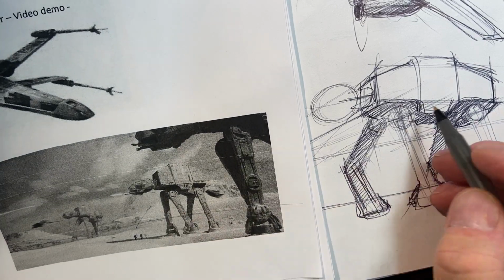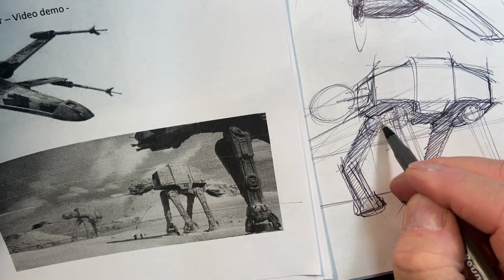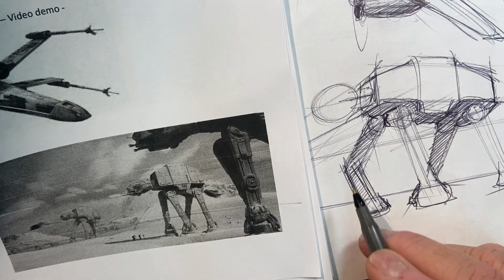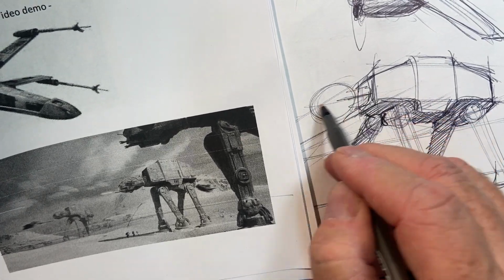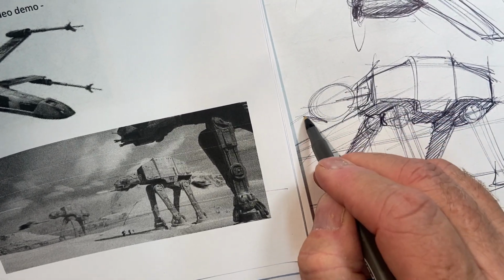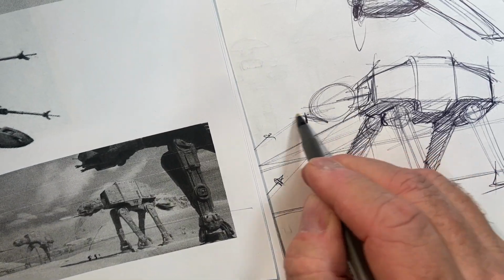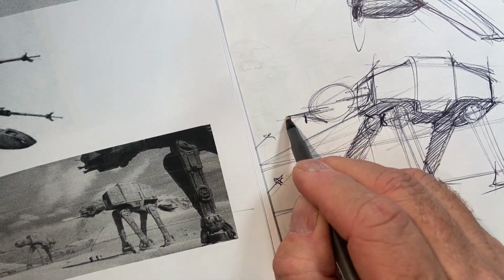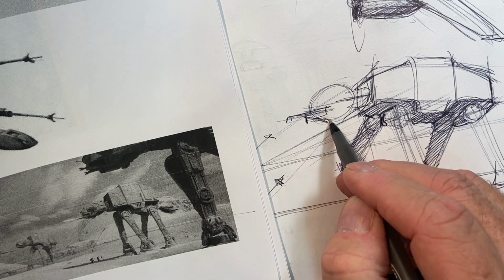Let's see the detail here. Yeah, sort of the mechanism back in there someplace. Oh, and this is not round. It's sort of got like a little jaw to it here. I guess that's where the weapons are. So you've got this gun coming out like this.